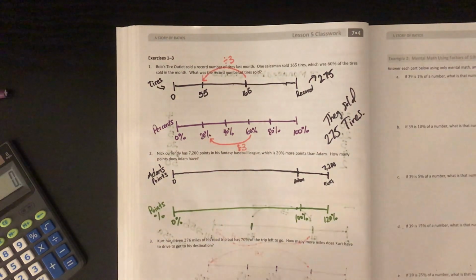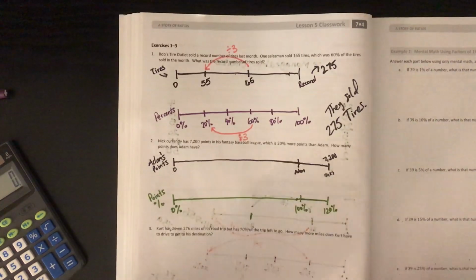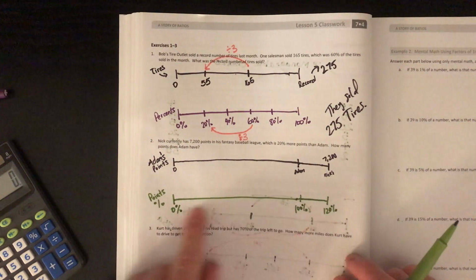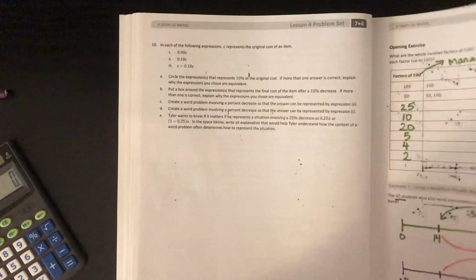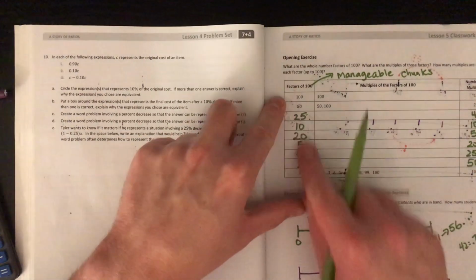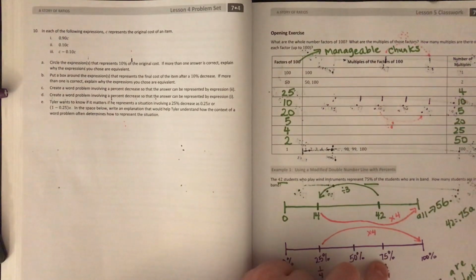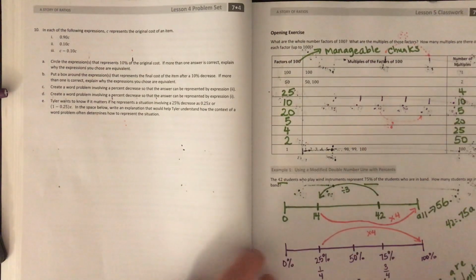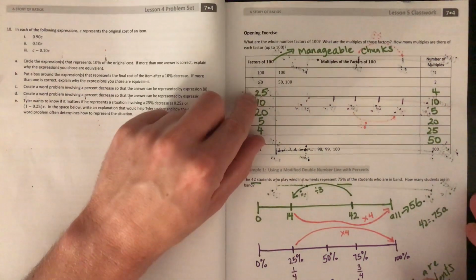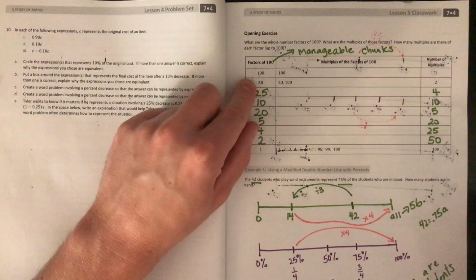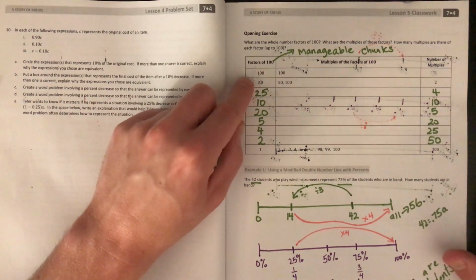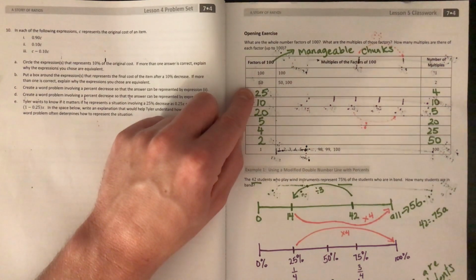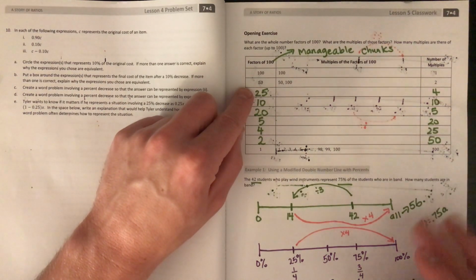All right, and what we want to do is we want to get a manageable chunk. We want to have a number on this percent line that's easy to turn into 100. And so if we go back to our manageable chunk list, the factors of 100, we know that the number we have to currently work with is 120%. We could try to get that to 50, but that's not easy. Going from 125 to 50, there's no good way to multiply or divide that. There's no good way to multiply or divide to go from 120 to 25.